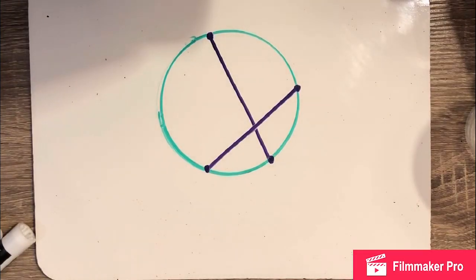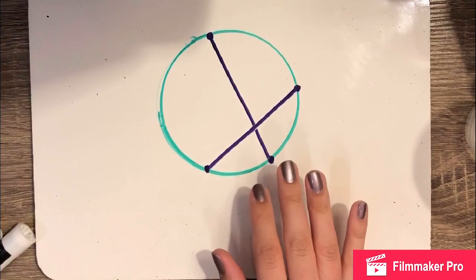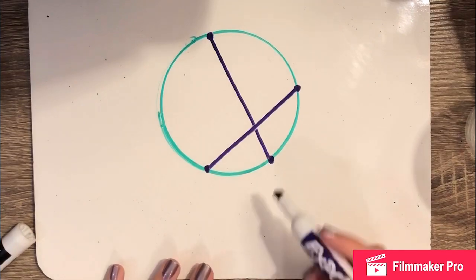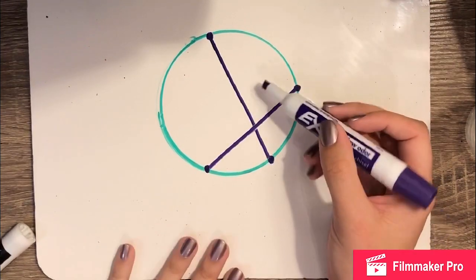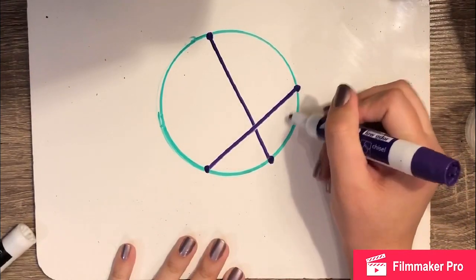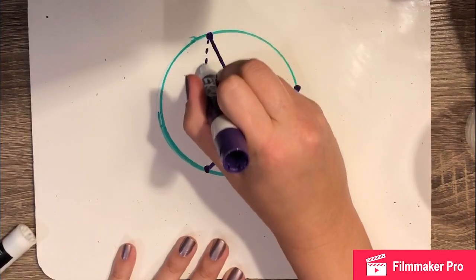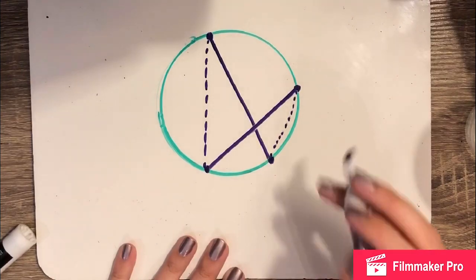So there's something else that we can use with intersecting chords. Whenever you have intersecting chords, there are special ratios that exist within the segment lengths. So when I see these chords, I'm gonna create some segments here that I'll just put in dotted.